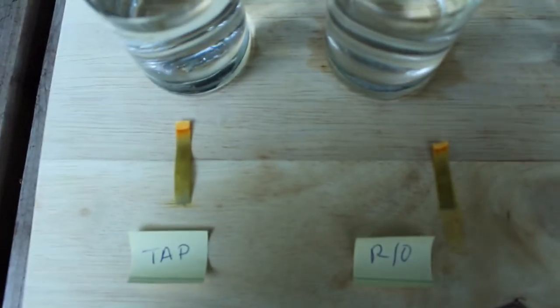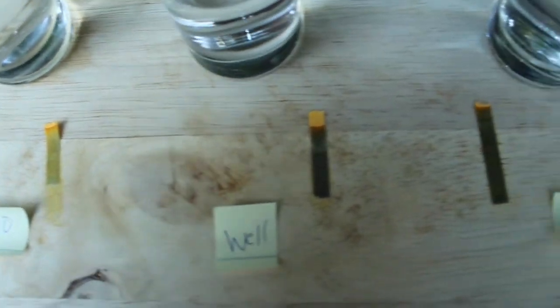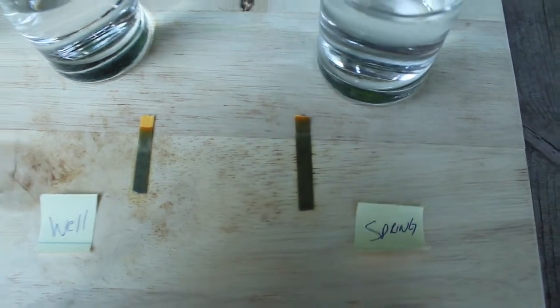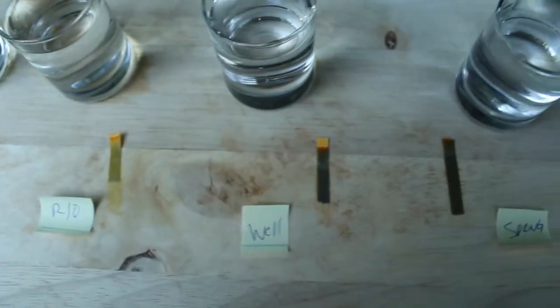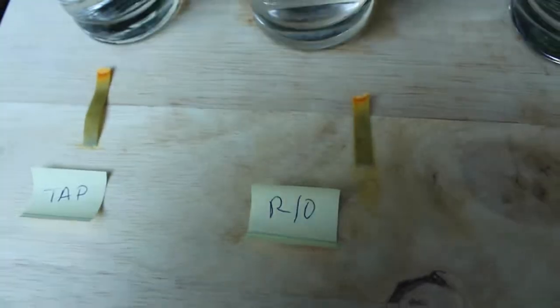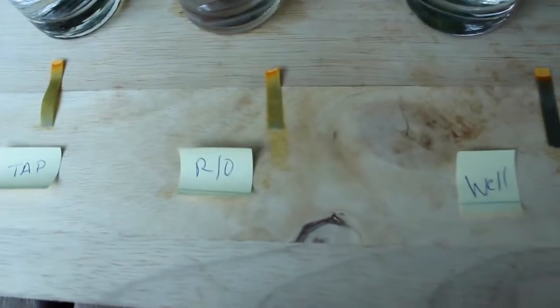So tap water and reverse osmosis actually are quite similar. Well water has quite a bit of alkalinity, but spring water takes the cake. Spring water is like the cherry on top of the plant-based cake. And I'm quite shocked with the reverse osmosis compared with the tap water.